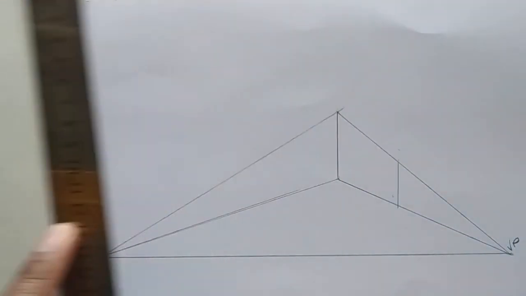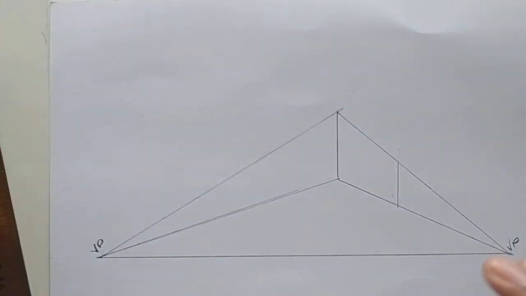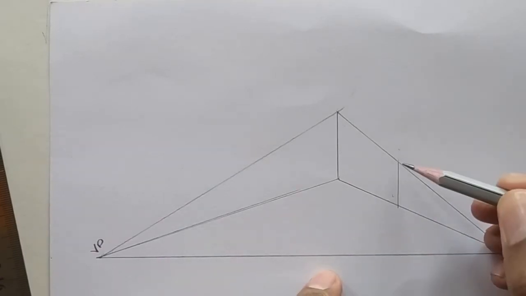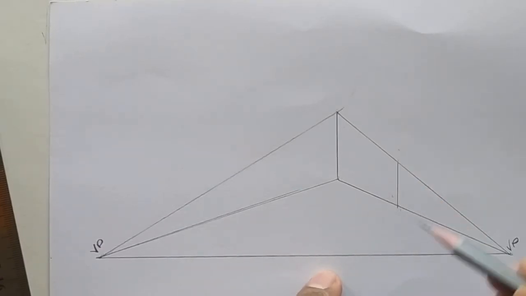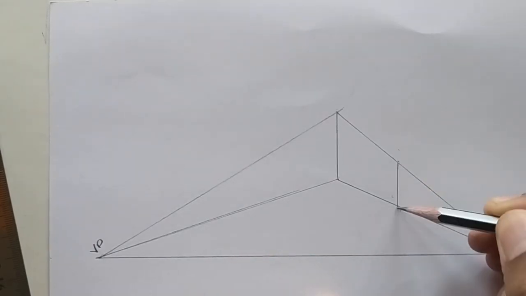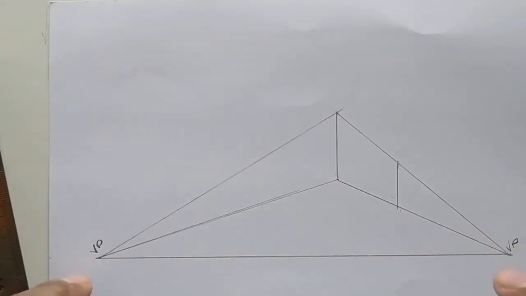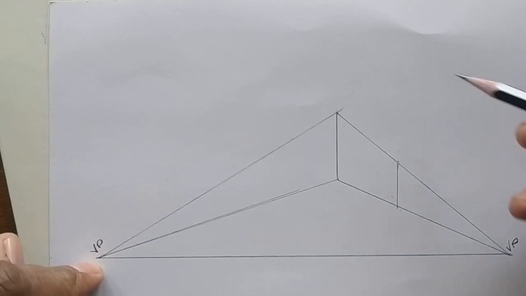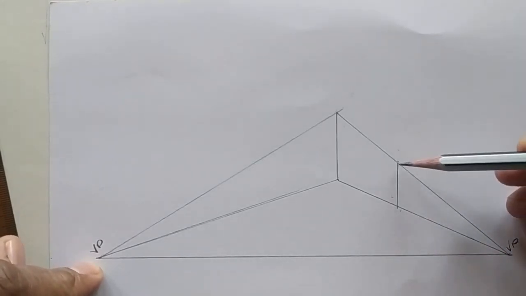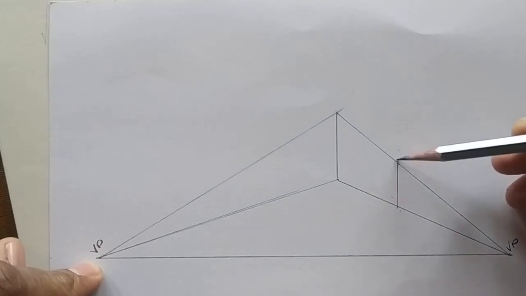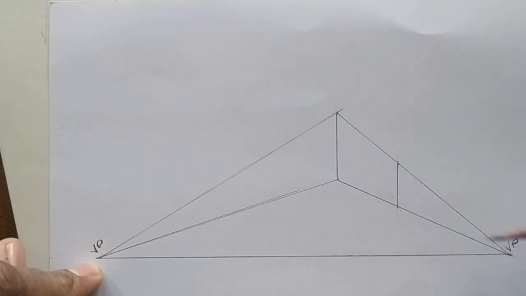Okay, so again, like what I said earlier, whenever a vertical line is drawn like this, you need to connect the two ends of the vertical line to the two vanishing points that are on the horizon. So for this other one, the two lines are already there. They've already been connected.